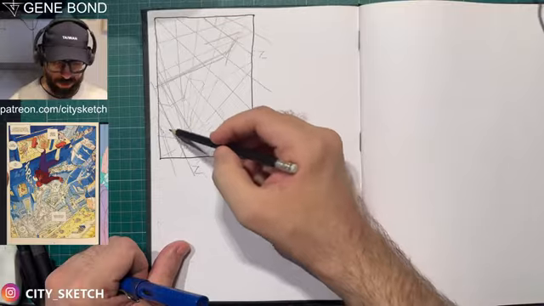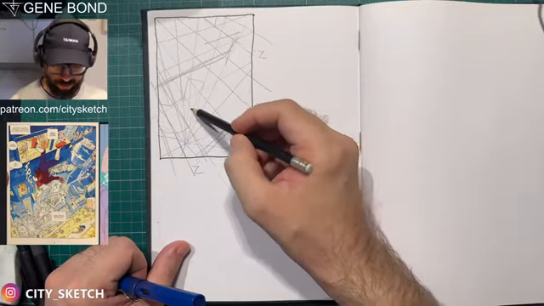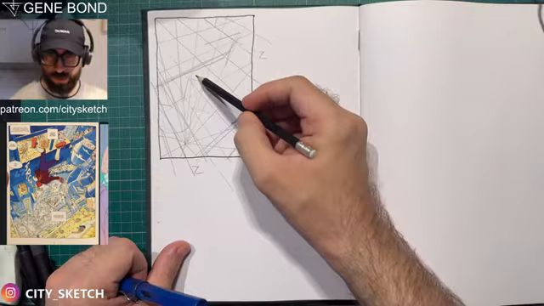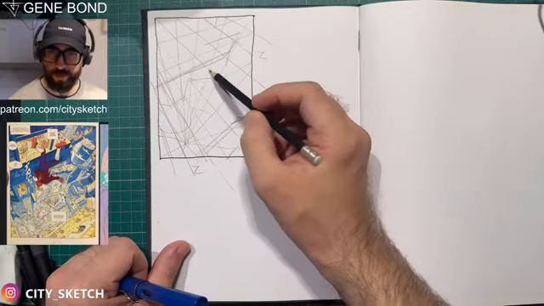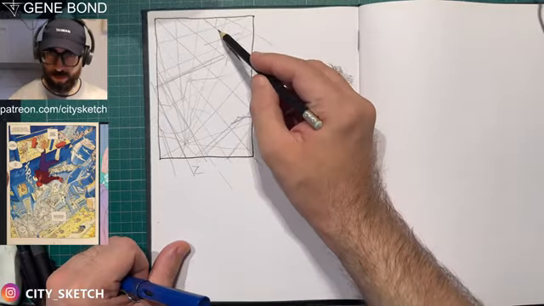I think many manga artists have been inspired by this illustration, by this frame from a comic book.